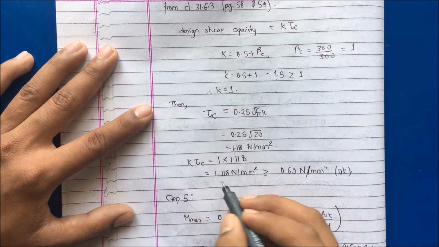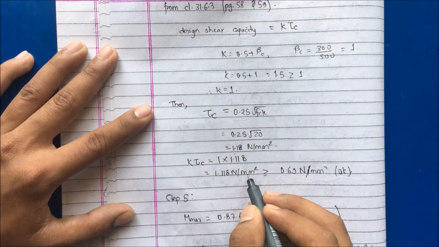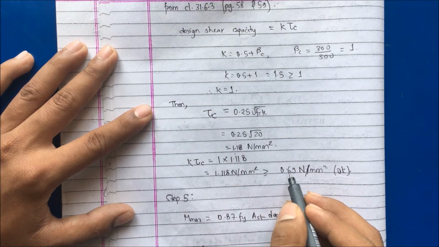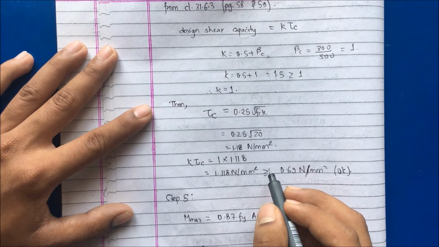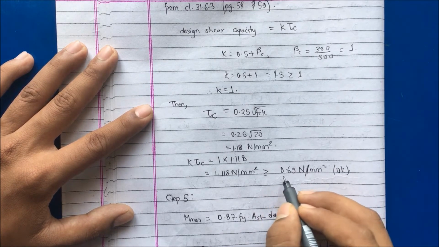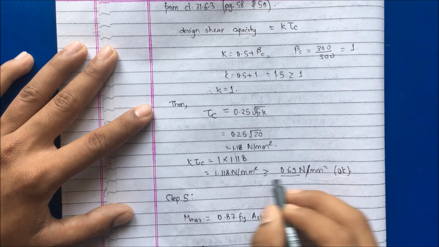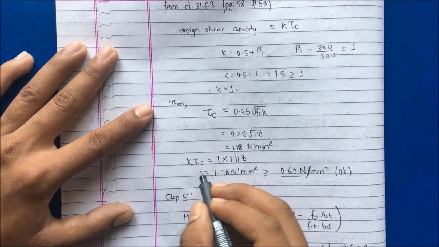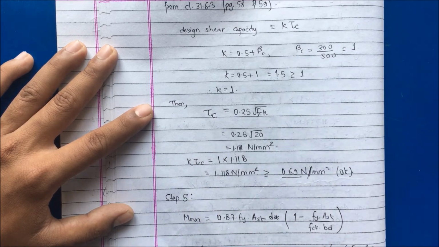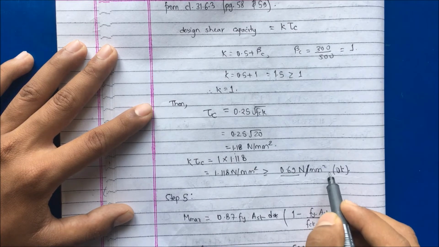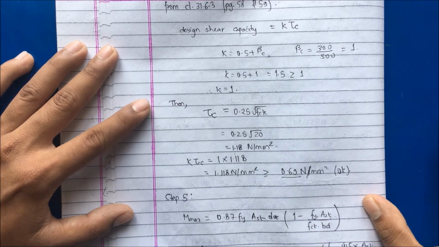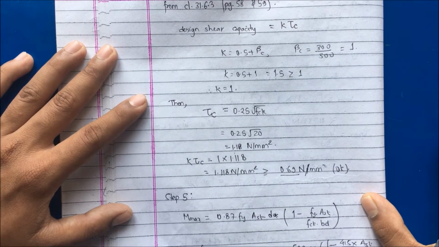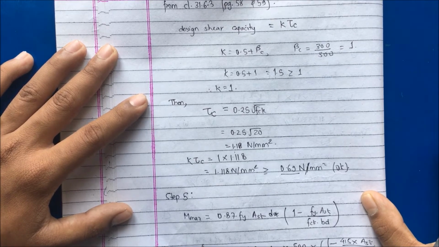Finally K into tau c, substitute the value, we get this as 1.118 Newton per mm square, which is greater than the value of the stress acting on the footing. That is, the maximum shear stress on the footing is less than the permissible stress, hence it is okay. So we finally conclude that the depth we have provided for the footing is sufficient to resist the bending moment, one-way shear and two-way shear.